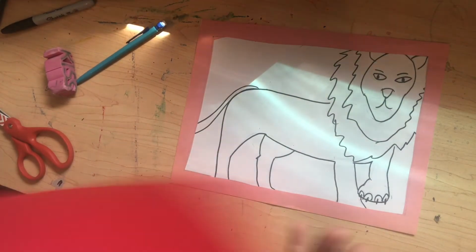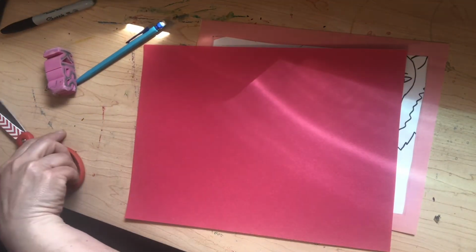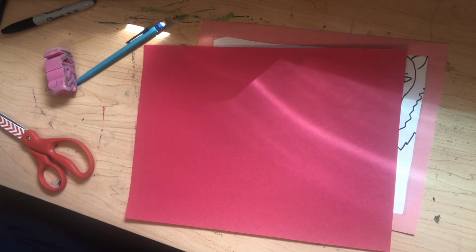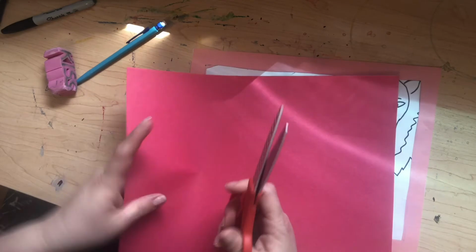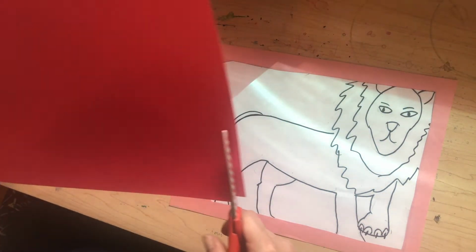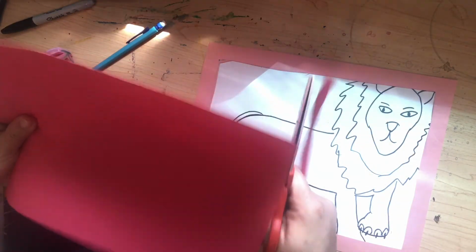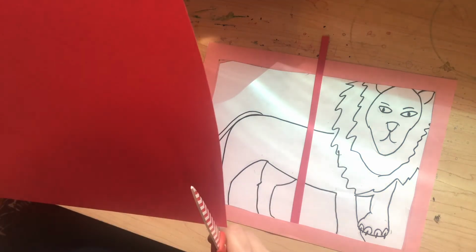And then I'm gonna take some red paper and make it look as if it's the bars on the cage, right? So I'm just gonna do a few of those. And we could just cut straight up, like this. I'm gonna do 5.